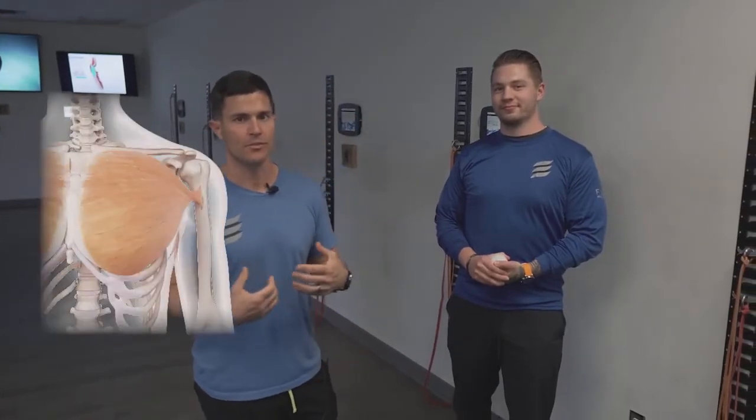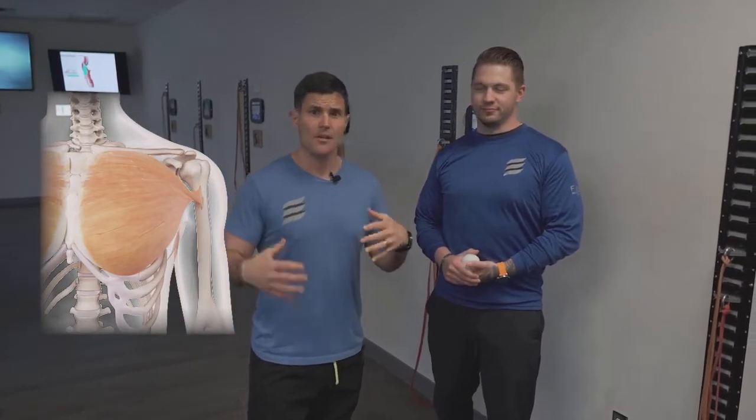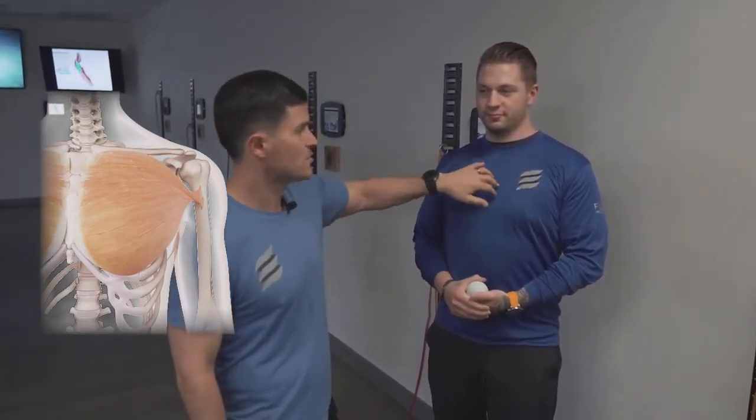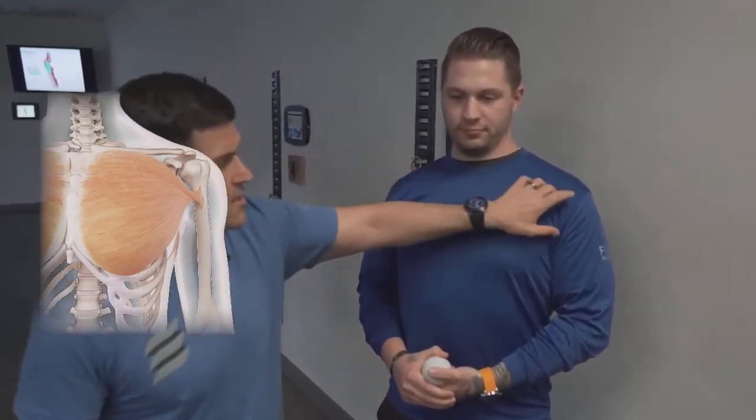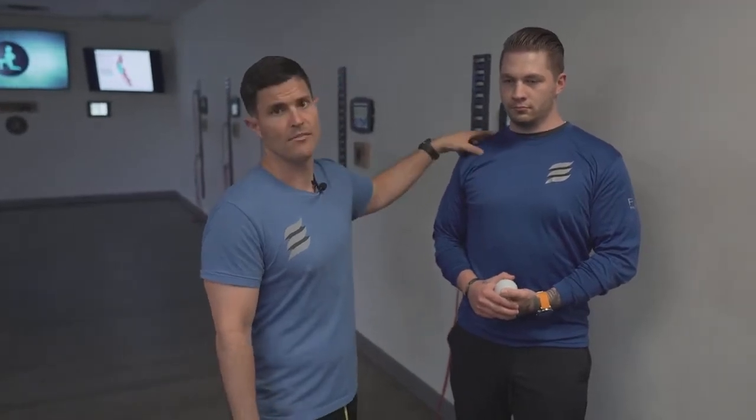Okay, we're going to start with the pec major and pec minor. Remember, the pec major is the bigger muscle group that lays superficially on top of the minor. The major attaches from the sternum, collarbone, and across the ribs over to the humerus, and it allows the arm to come into adduction, horizontal adduction. It also internally rotates the arm. So if it's tight, it has a tendency to pull the arms forward internally, and that can pull into the rotator cuff, and the shoulder becomes unstable, pulling the whole shoulder forward.